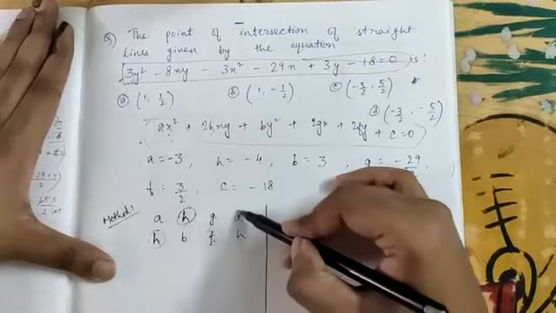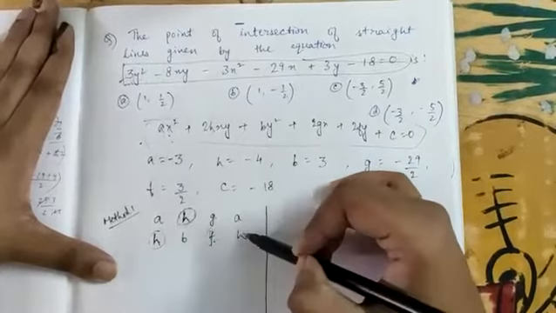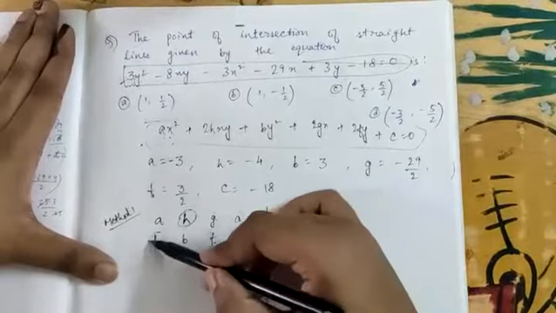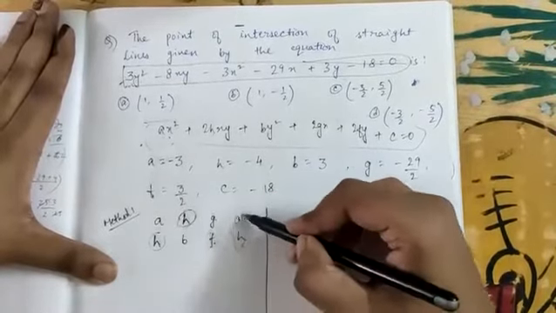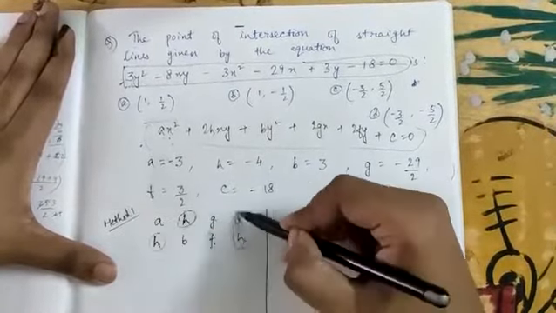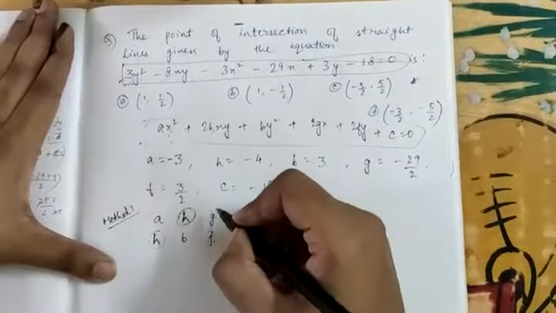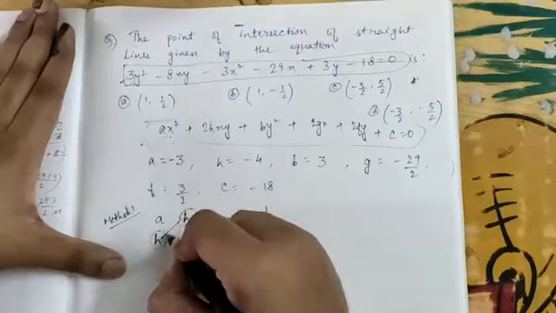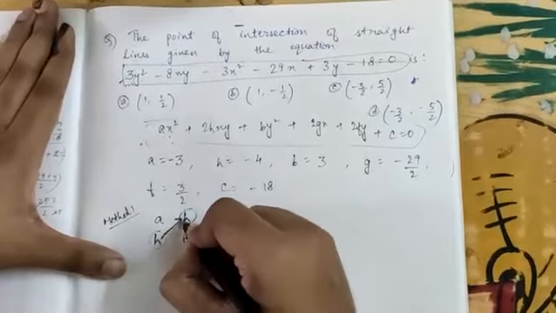Then in the last column just repeat the first column, sorry, not row. In the last column again repeat AH. Okay, now what we'll have to do is from H to H draw an arrow. From H to H draw an arrow.